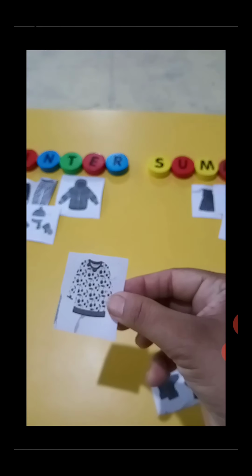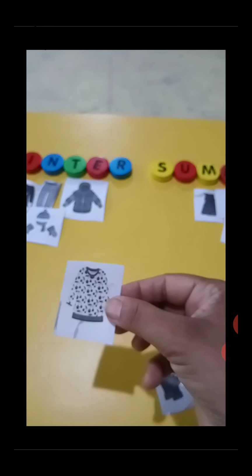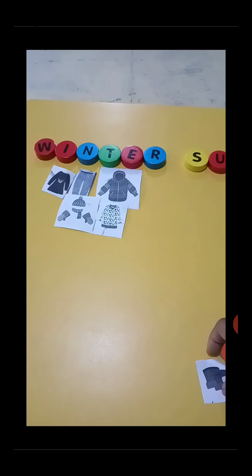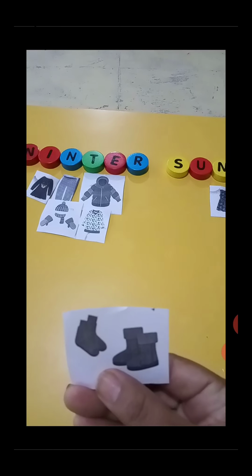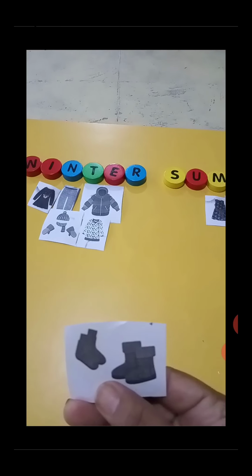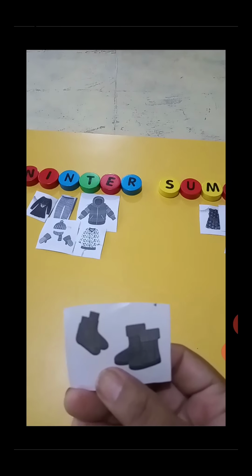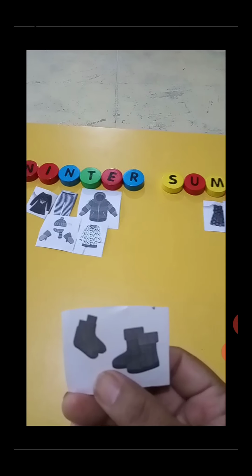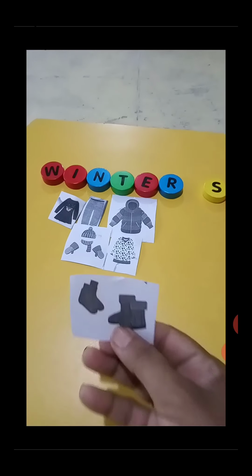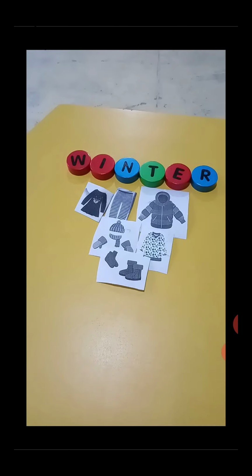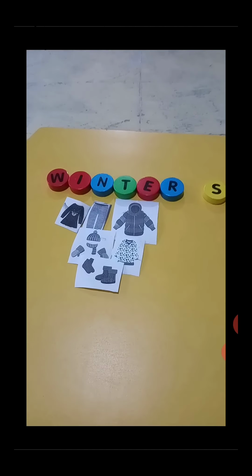This is the picture of woolen kurti. We wear in winter season, so place it here. This is the pic of socks and shoes. We wear socks and shoes in both seasons, winter and summer, but all pupils are wearing these in winter season only.